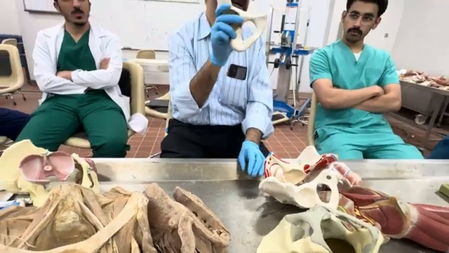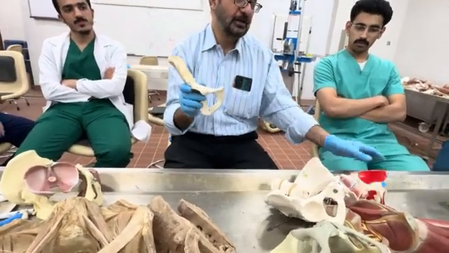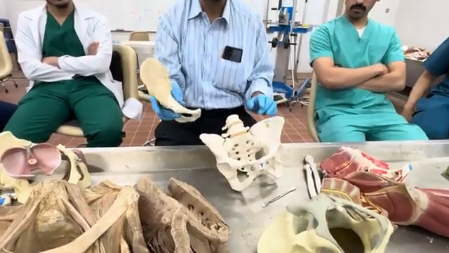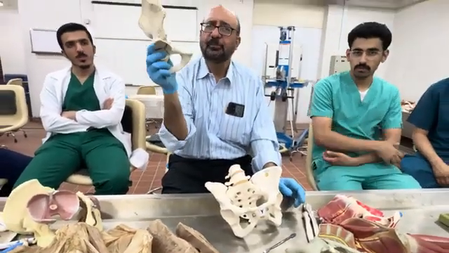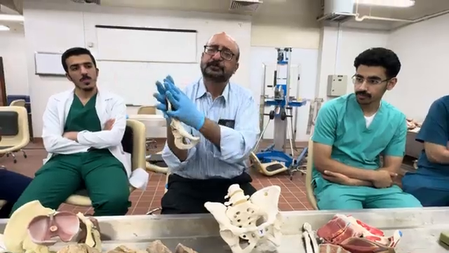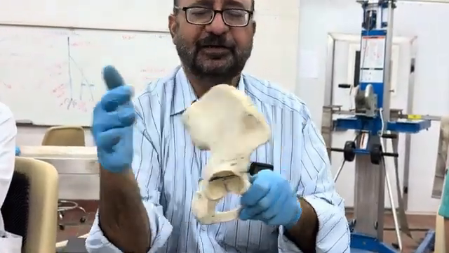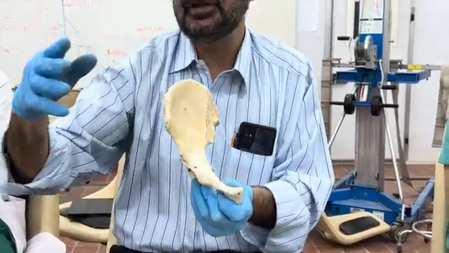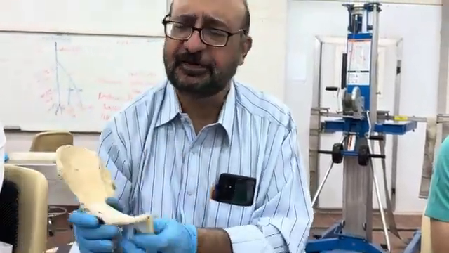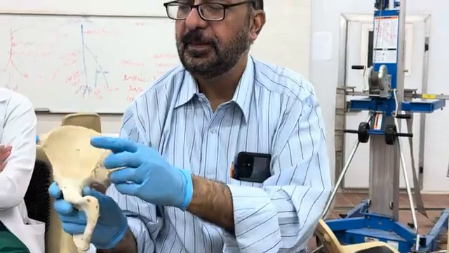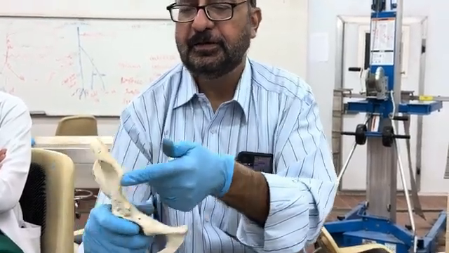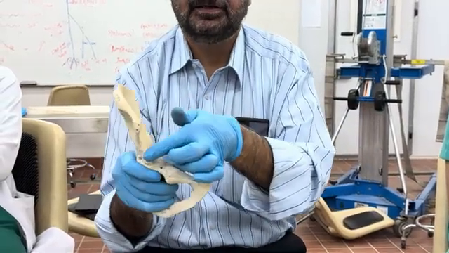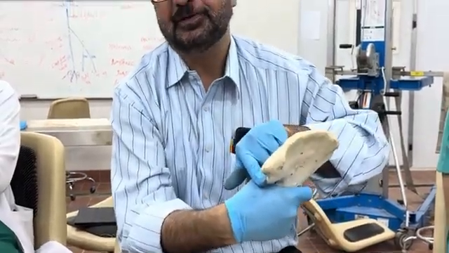I'm doing the hip bone very quickly to fix it on the bony pelvis, so we can compare all of them. This is one hip bone composed of three parts: ilium, pubis, and ischium. Ilium: iliac crest. I'm just giving you the names quickly, as a revision. Iliac crest, anterior superior iliac spine, posterior superior iliac spine, anterior inferior iliac spine, posterior inferior iliac spine.